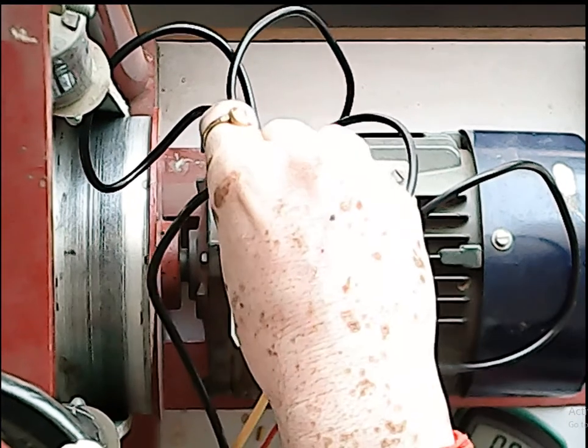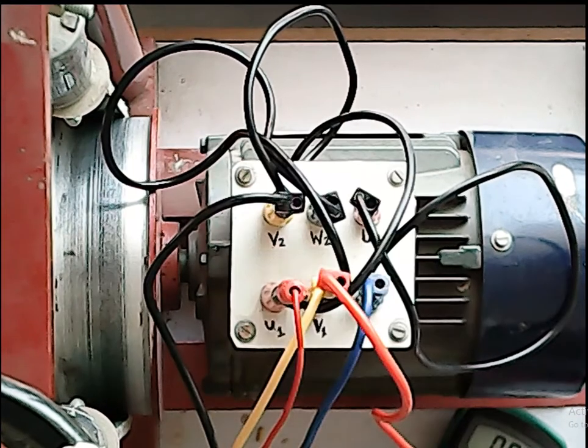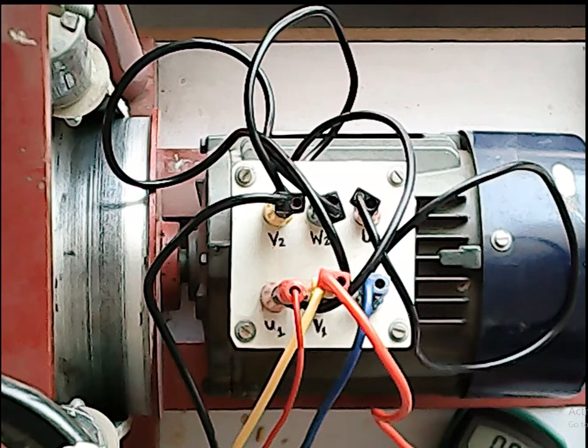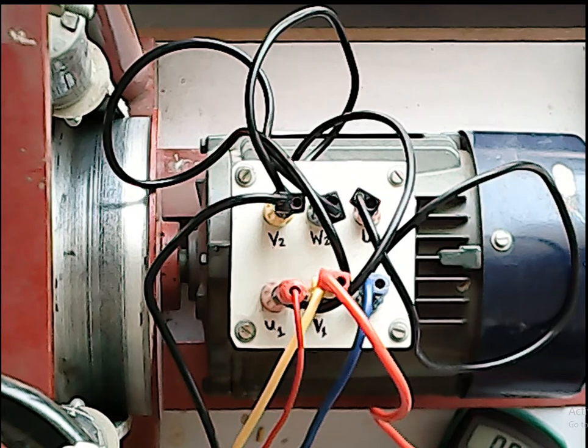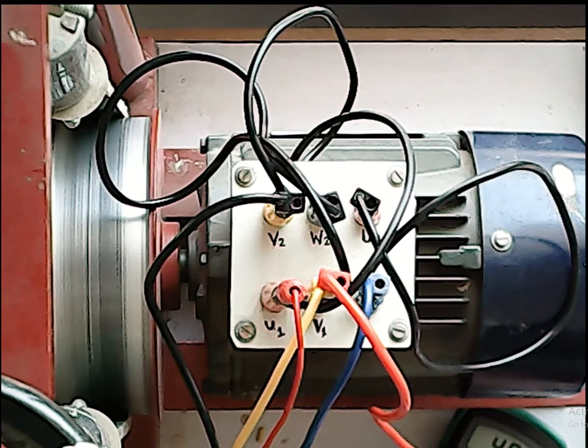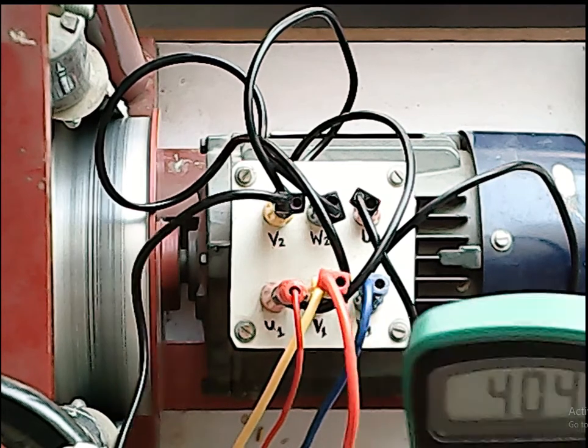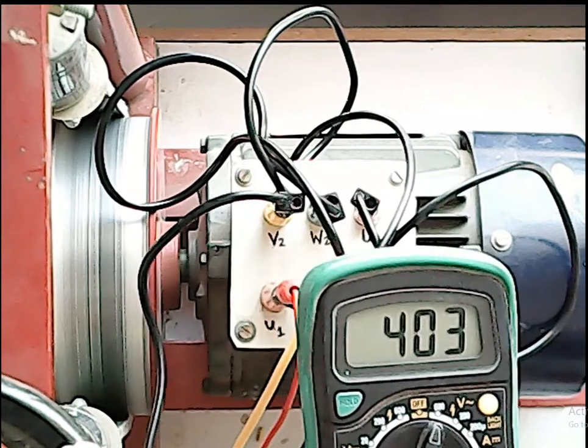Now you can see the voltage across one phase, that is V1 and V2. They actually correspond to the two terminals of a single phase. So we will see that right now, and then we will go for the measurement of current. Now you can see the motor has started. Now kindly go through the voltage.